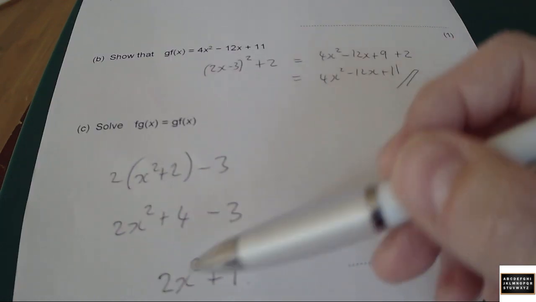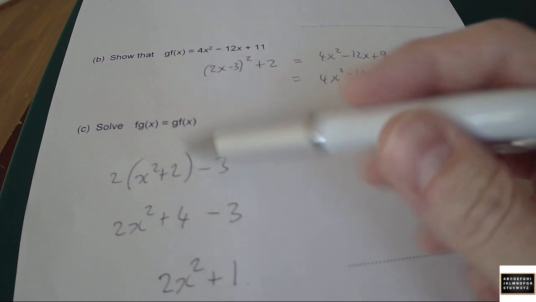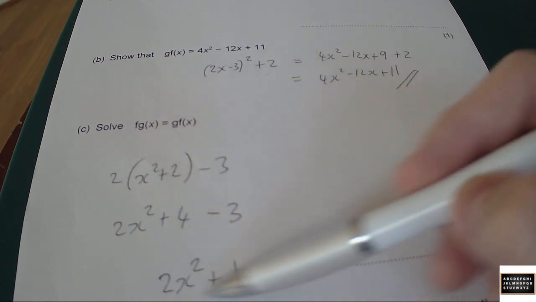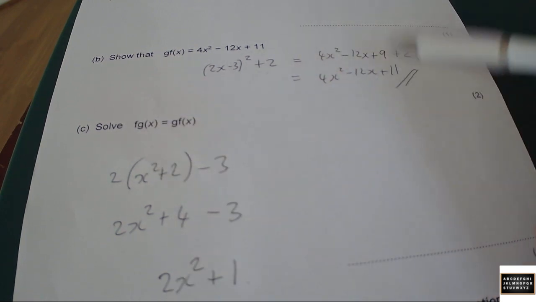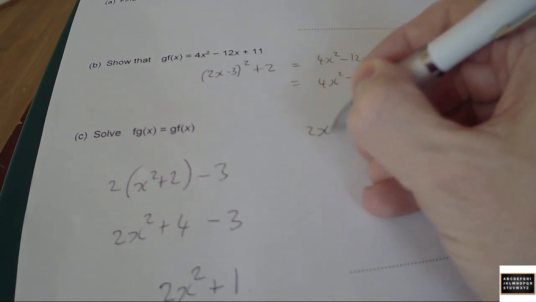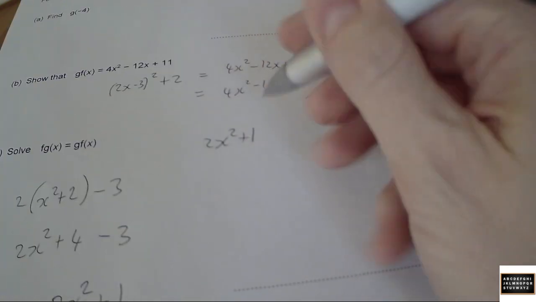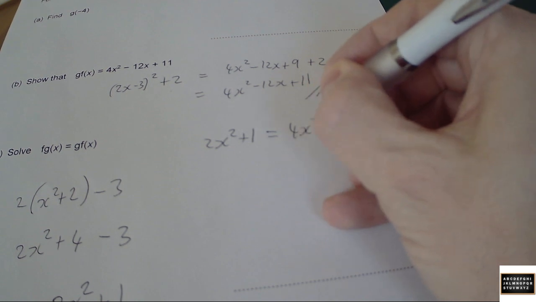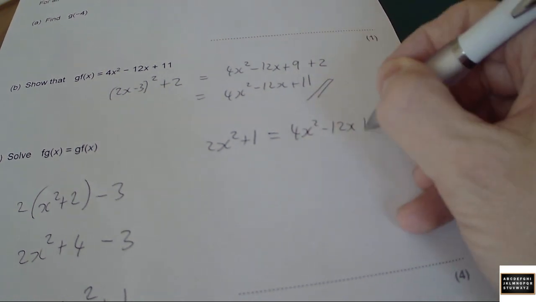And so then, as it's saying solve, we need to make this function 2x squared plus 1 equal to this function. So 2x squared plus 1 equals 4x squared minus 12x plus 11.